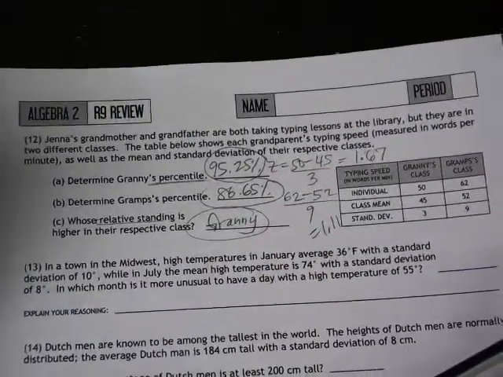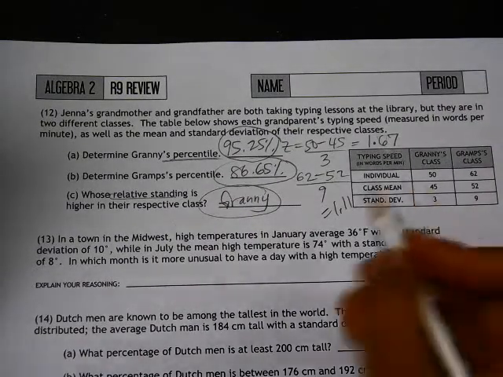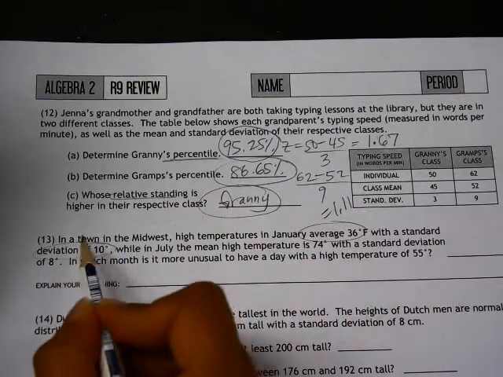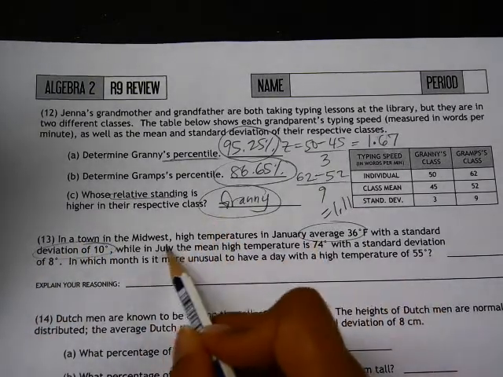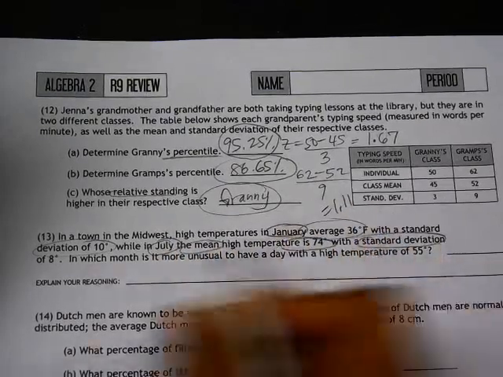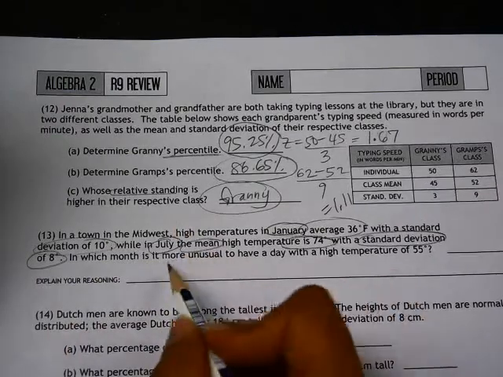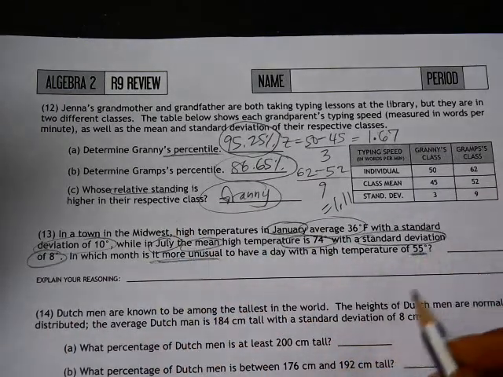Alright, number 13. In a town in the Midwest, high temperatures in January average 36 degrees Fahrenheit with a standard deviation of 10 degrees. Now in July, the mean is 74 and the standard deviation is 8. In which month is it more unusual to have a day with a high temperature of 55?